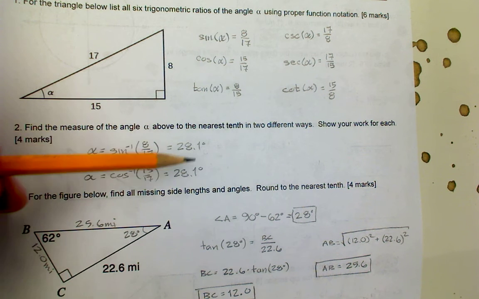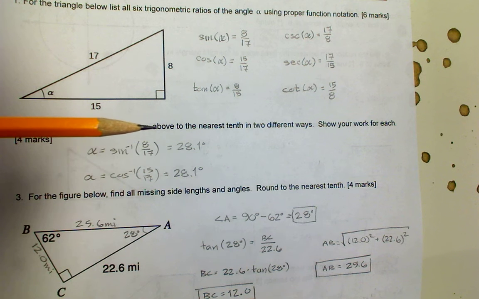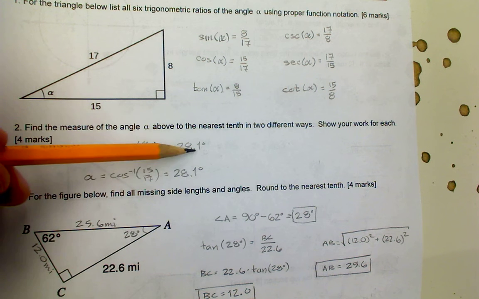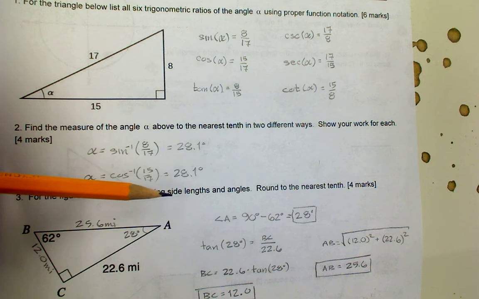Make sure you know what the tenths place is, because a lot of people rounded to the nearest hundredth in this problem, and so remember that first place after the decimal point is the tenths place.